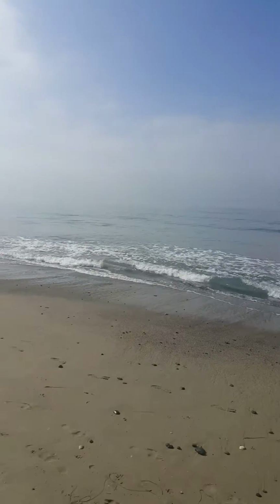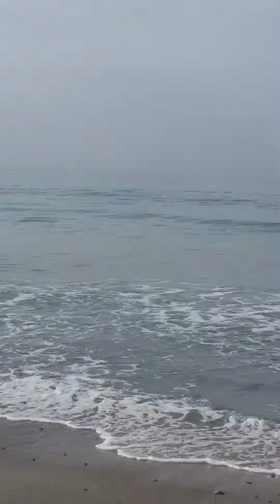Oh, we just missed something really cool. What did we miss? There's a bird over there somewhere, and he went underneath the water to go fishing, and now I can't see him.